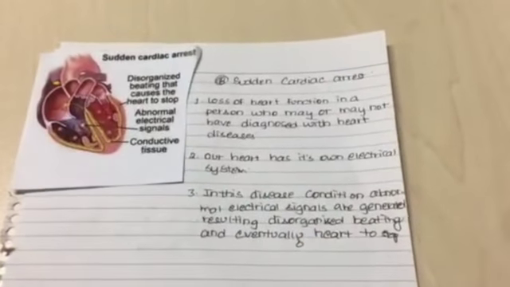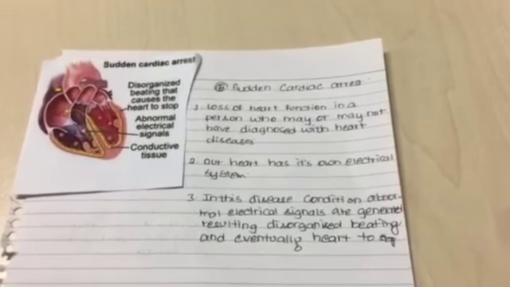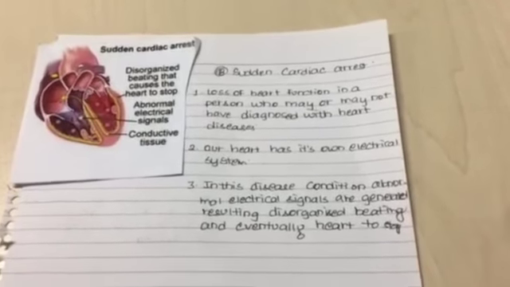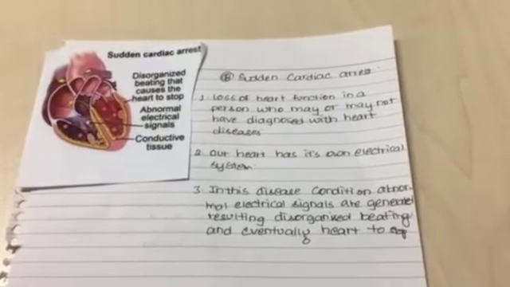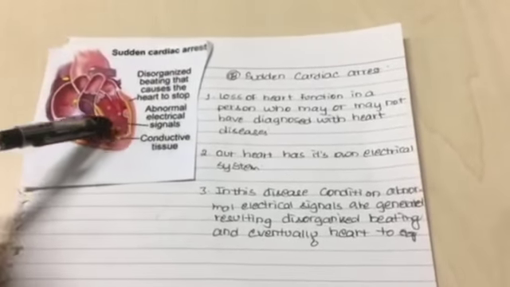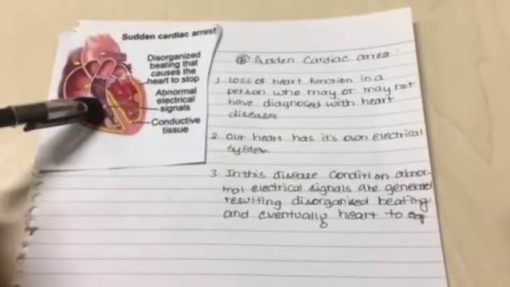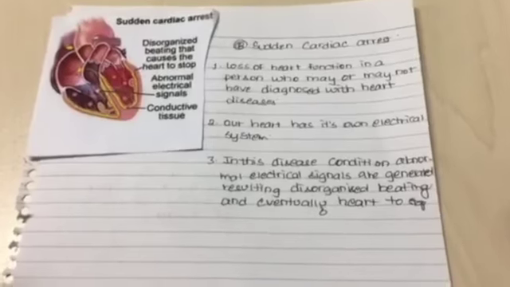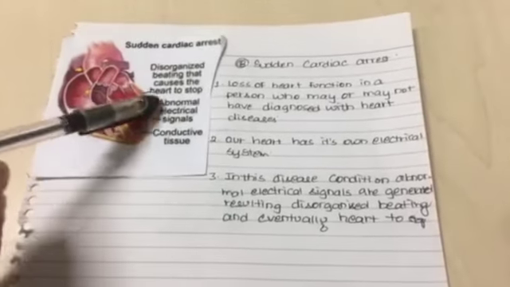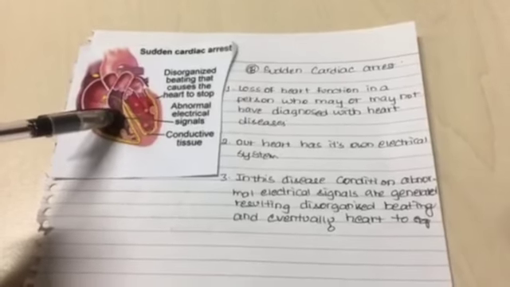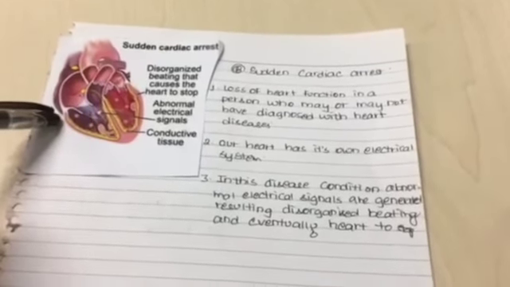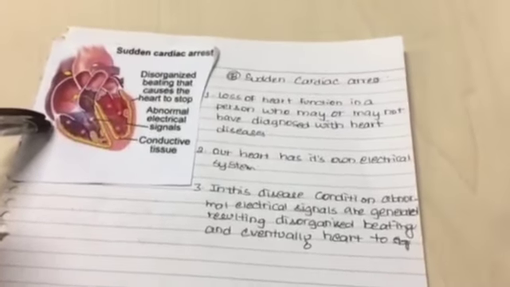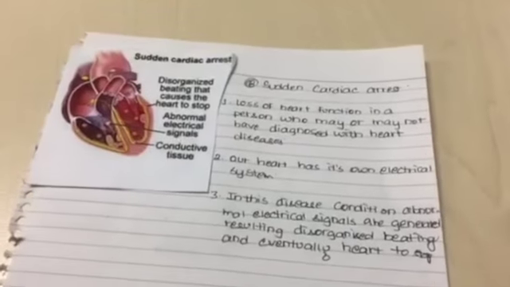The next coronary heart disease is sudden cardiac arrest. In this disease there is a loss of heart function in a person who may or may not have been diagnosed with a heart disease. As we know, our heart has its own electrical system that generates electrical stimulus and signals that make the heart work. In this disease condition, abnormal electrical signals are sent through the nodes, which causes disorganized beating and eventually causes the heart to stop. That results in sudden cardiac arrest.